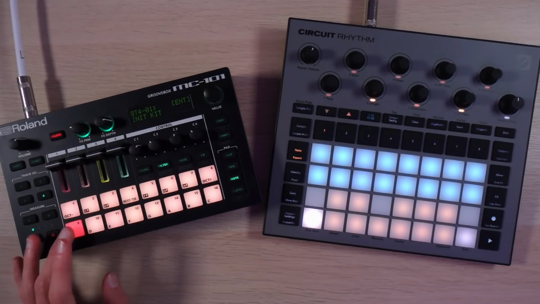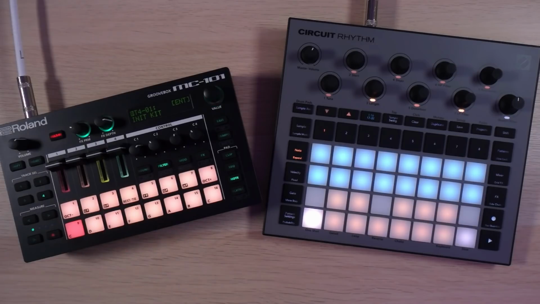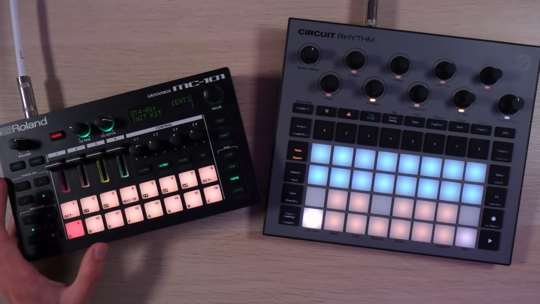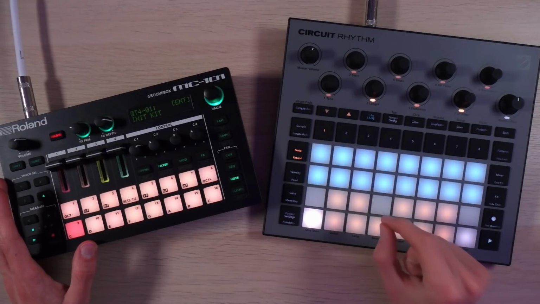Once again, it's fully possible to chop samples on the MC-101 and to do it well, and I have done it on multiple occasions, and this was one of the first in the new wave of super portable devices that were even capable of it. So I want to give the MC-101 credit there. But sample chopping on the Circuit Rhythm is much better.